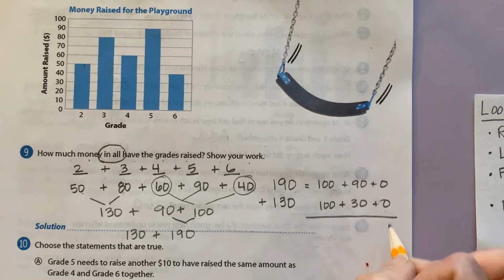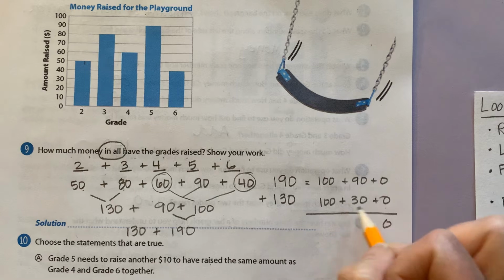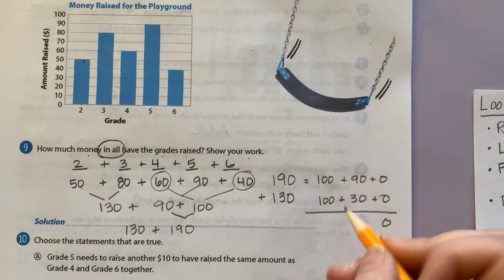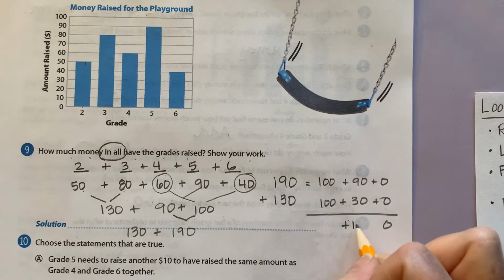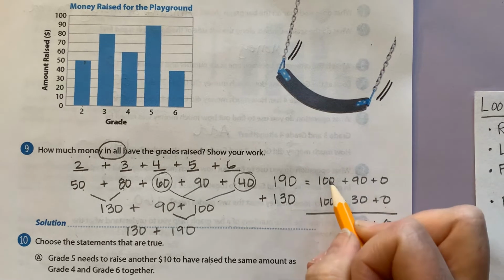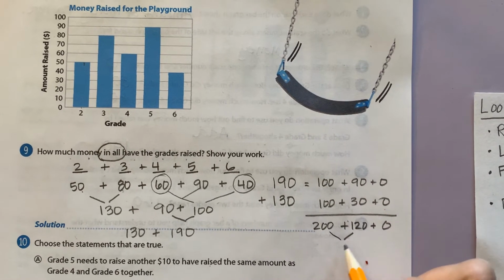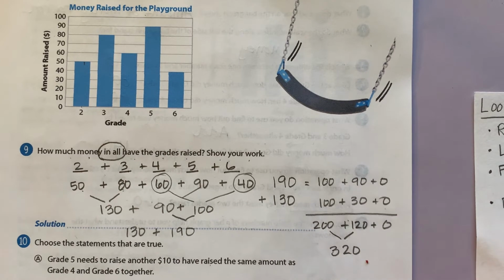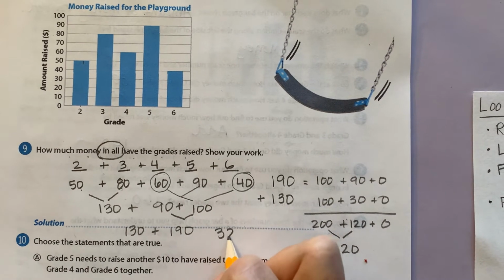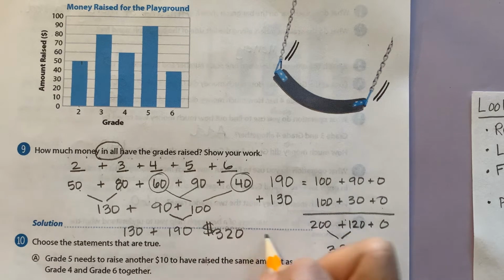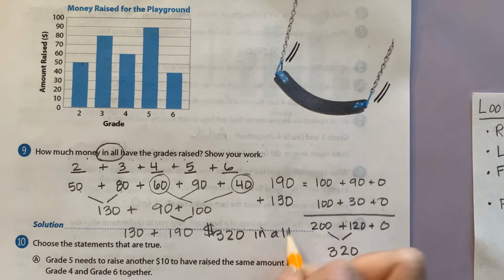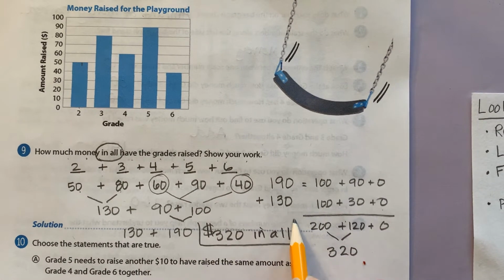So my ones, I have 0. In my tens place, I have 120. And 100 plus 100 is 200. So now I put these together and I get 320. So they earned $320 in all. That was a lot of work.